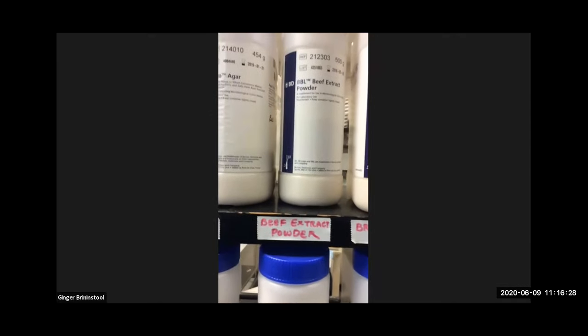There's beef extract, right? And let's see, where's peptone? It's alphabetical. That's right next to the nutrient agar, of course. There's peptone. And I could weigh out the right amounts and make that myself, just like you would a cake recipe if you wanted to make it from scratch, so to speak. But Difco sells a box, so to speak.